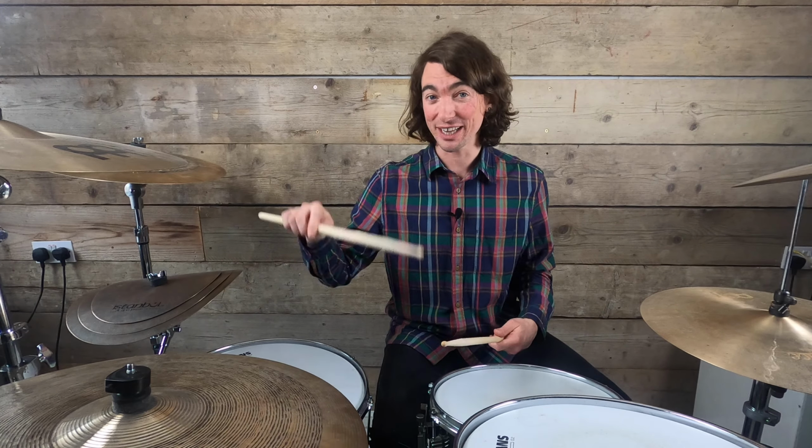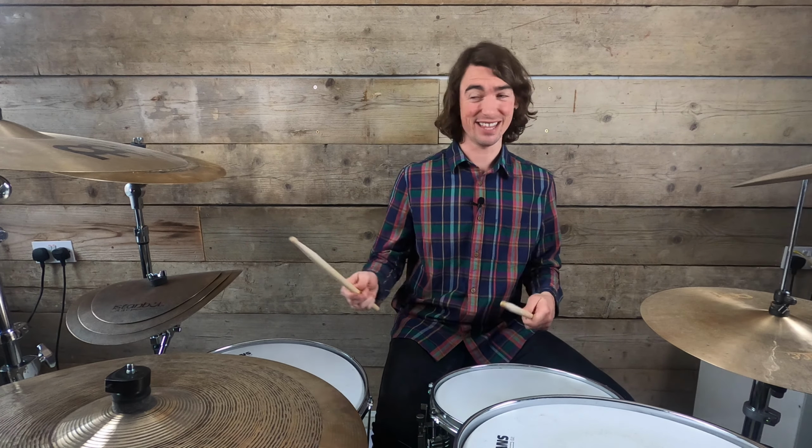So we're still using that combination of 1, 2, 3, 1, 2, 3, 1, 2, 3, 1, 2, 3, 4, but we're going to see if when we hit that 1, we can do it with the crash and the bass drum at the same time. This one's quite a loud one. Should sound something like this.